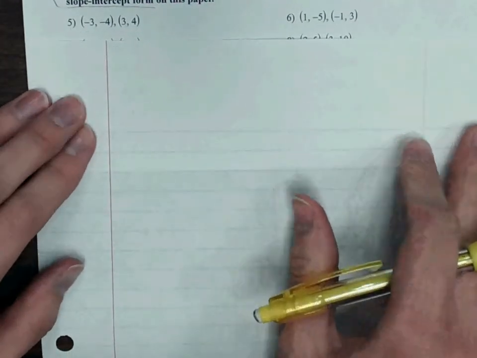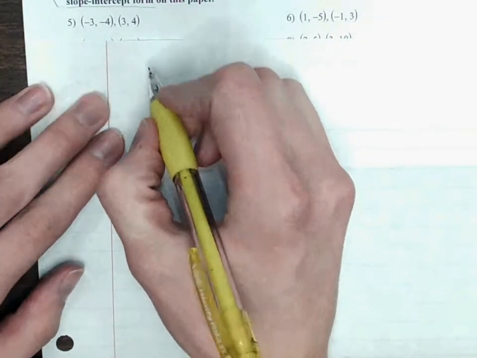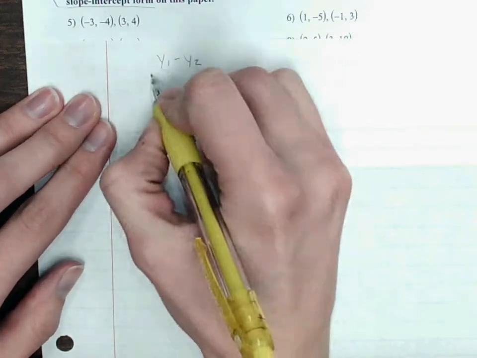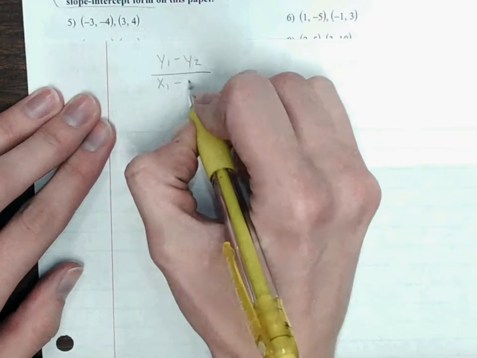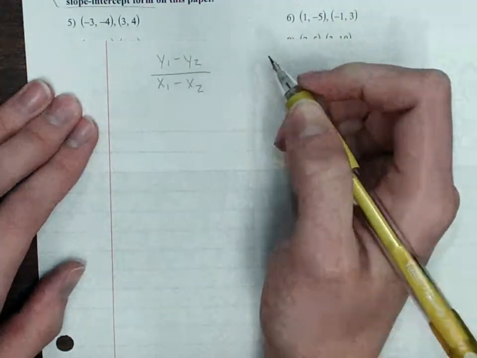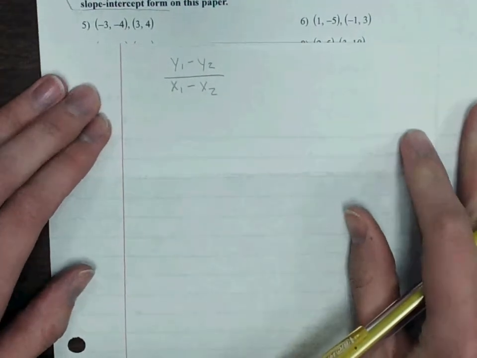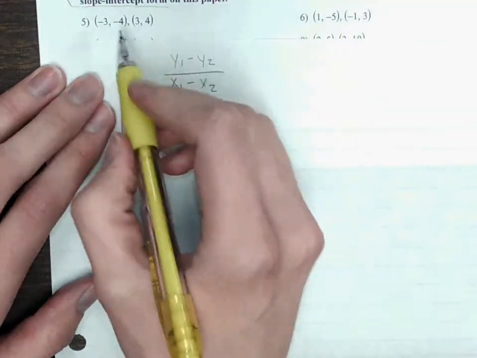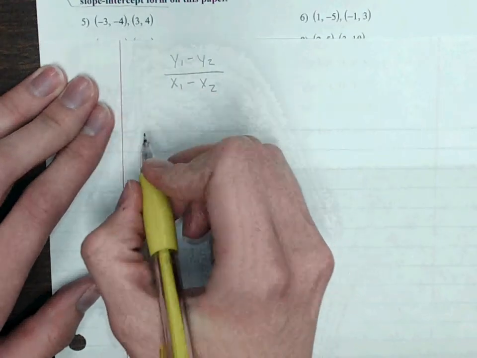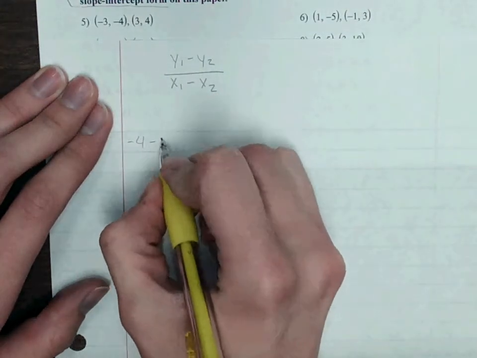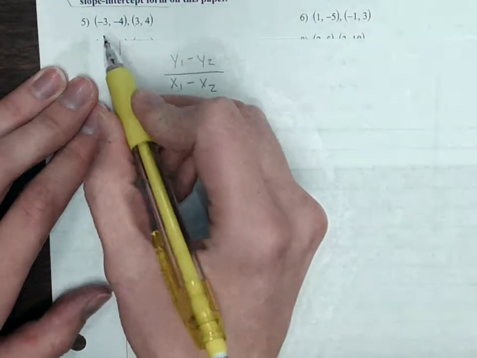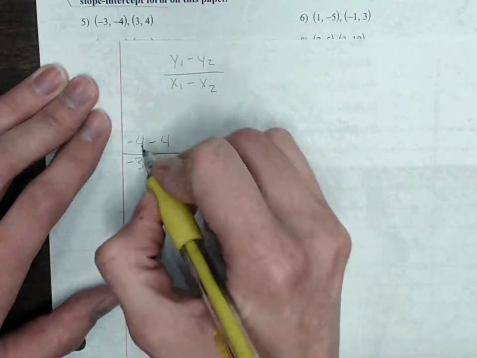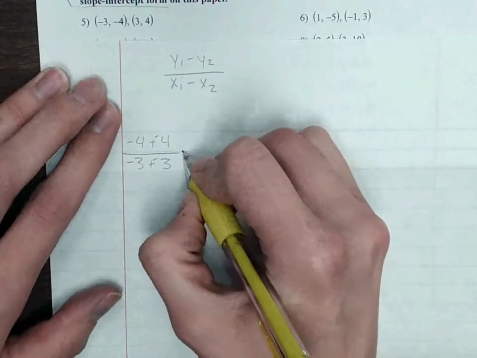So let me make sure everybody can see here. At the top of my notebook paper, I'm going to write my slope formula. y minus y over x minus x, and that will give us our slope. So on number 5, nothing that's too crazy that we haven't done before. I'm going to use this for point 1 and this for point 2. So I have negative 4 minus 4, and then negative 3 minus 3. We'll do some add the opposite.